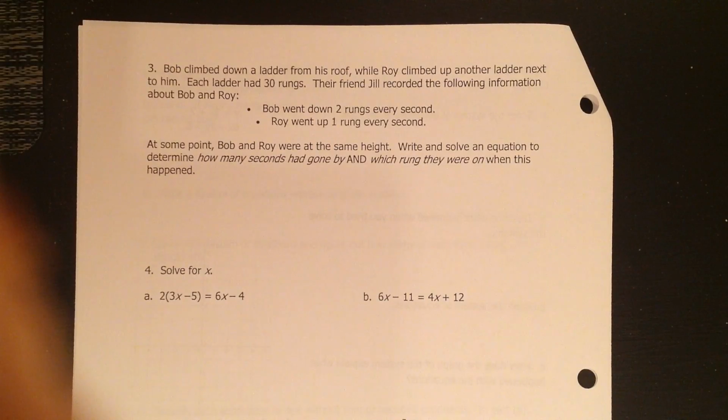Bob went down 2 rungs every second. Roy went up 1 rung every second. At some point, Bob and Roy were at the same height. Write and solve an equation to determine how many seconds had gone by and which rung they were on when this happened.